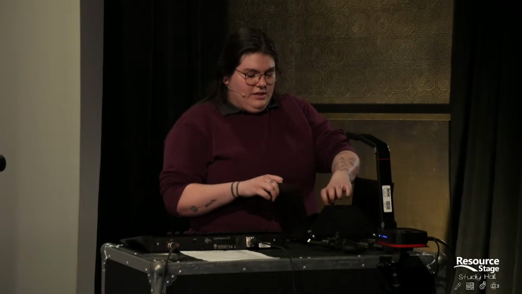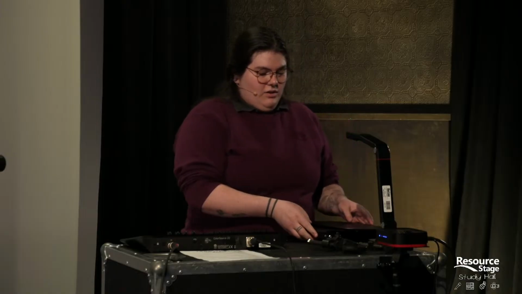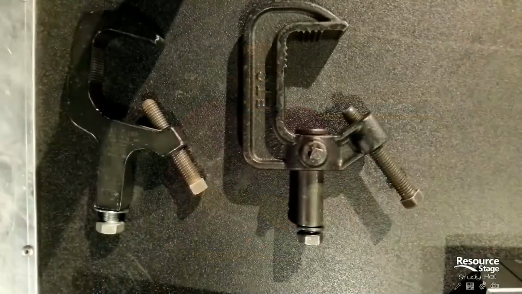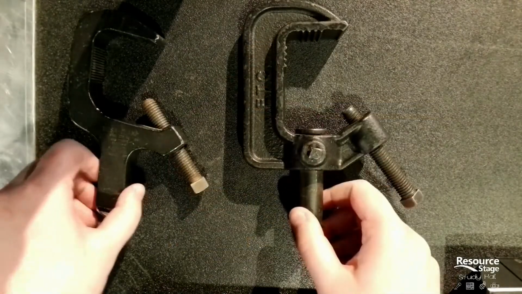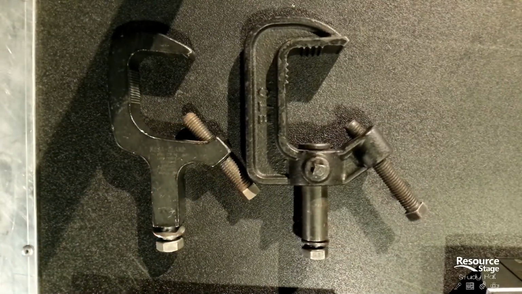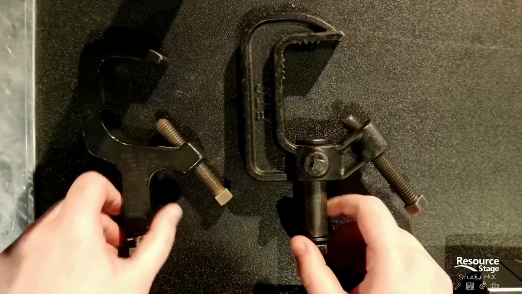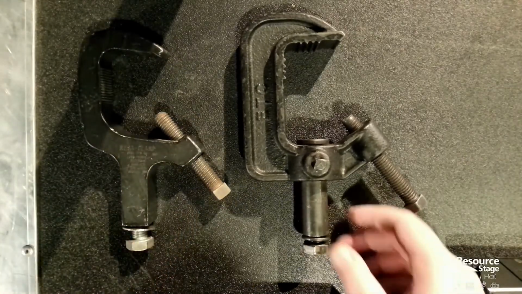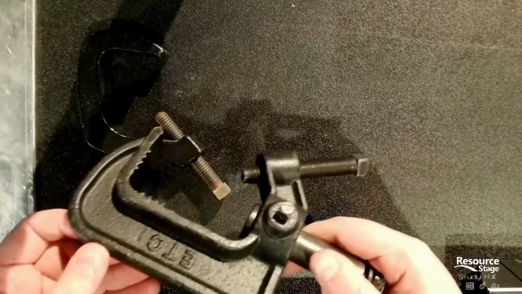And with hanging a light, obviously you need a piece of hardware to connect the light to the pipe. So that's called a C-clamp typically. A lot of the schools we sell to use C-clamps. There are other options for lighting clamps, but this is the most common. I have two different versions here. This is the ETC C-clamp. As you can see, it says ETC.